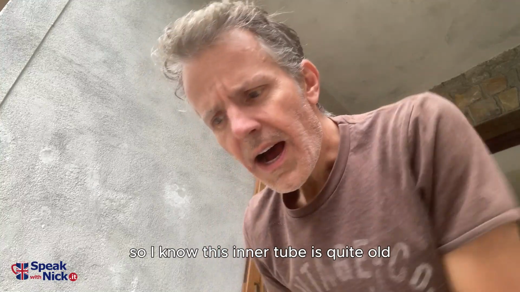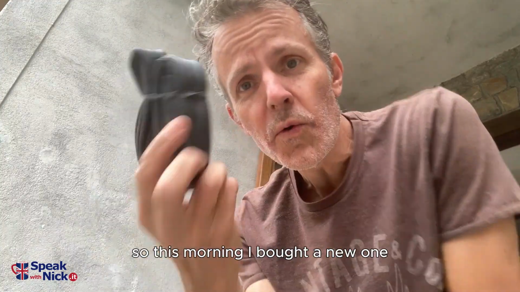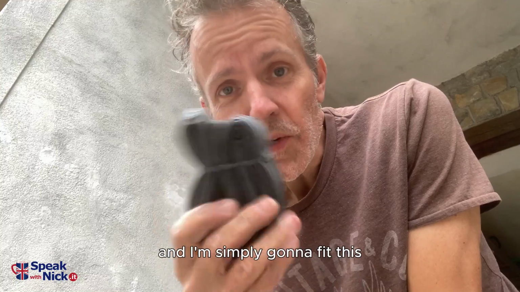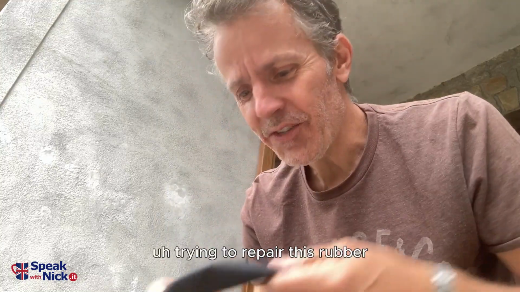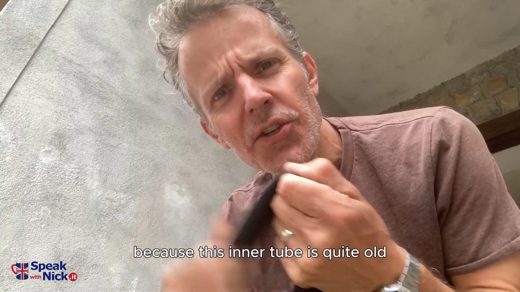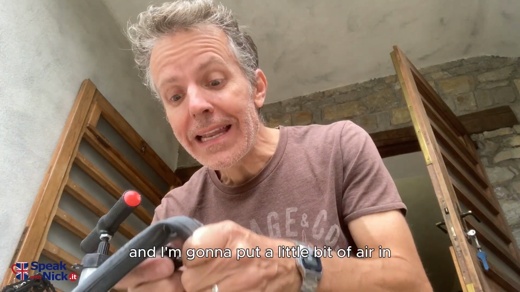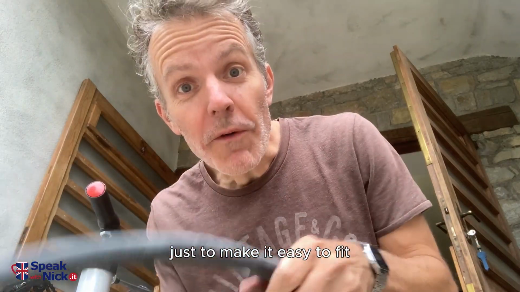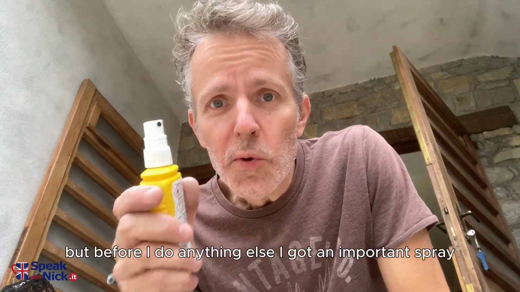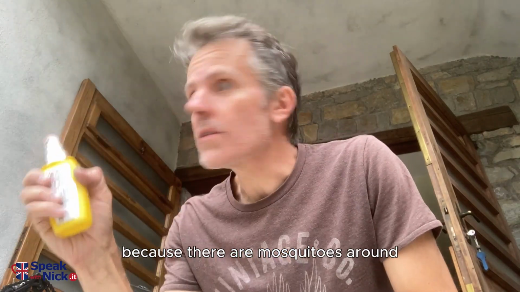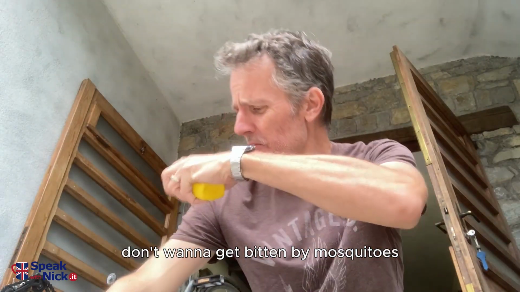So I know this inner tube is quite old, so this morning I bought a new one, and I'm simply going to fit this. I'm not going to start trying to repair this rubber because this inner tube is quite old. So I've got the new inner tube, and I'm going to put a little bit of air in just to make it easy to fit. But before I do anything else, I've got an important spray because there are mosquitoes around. Don't want to get bitten by mosquitoes.